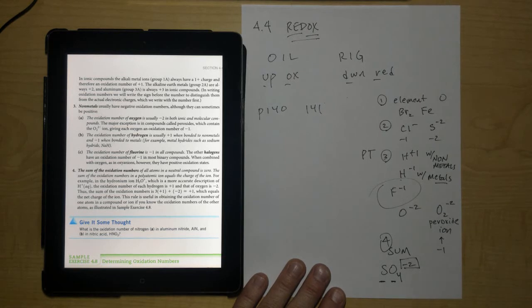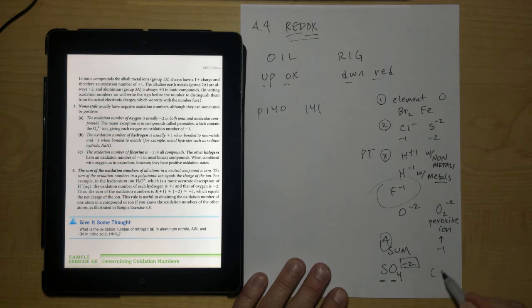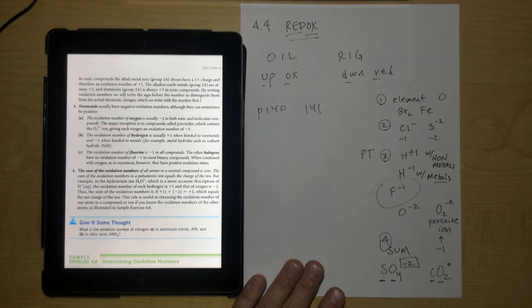Because there's a little negative 2 up in the upper right hand corner. If it's CO2, just the compound CO2, well, it doesn't have any number in the upper right hand corner. So whatever carbon's oxidation number is, plus whatever 2 oxygen's oxidation number is, that has to add up to 0, because there's no number in the upper right hand corner. If there's no number, just assume that it is 0.